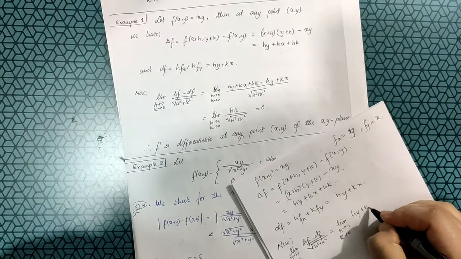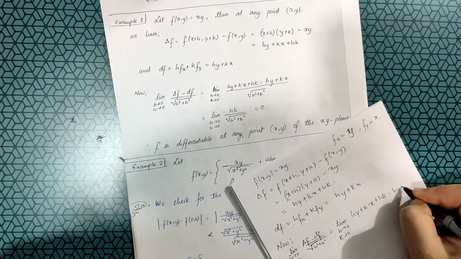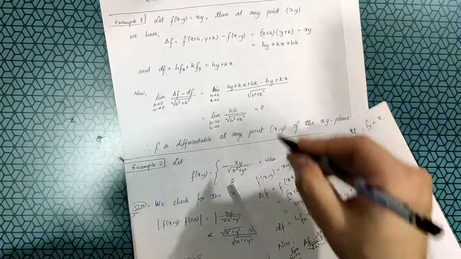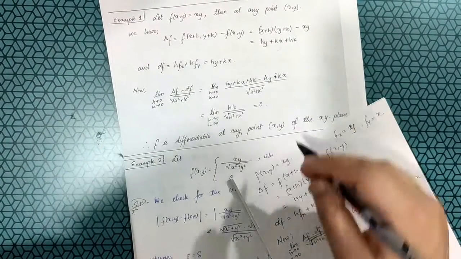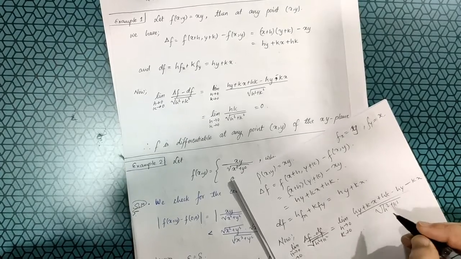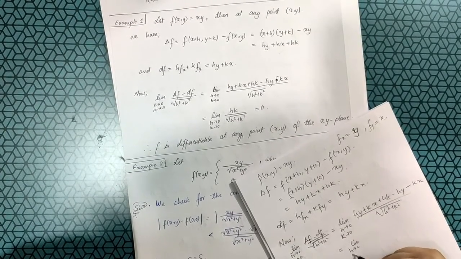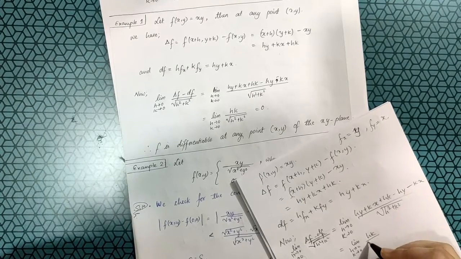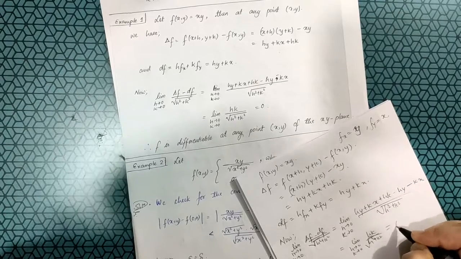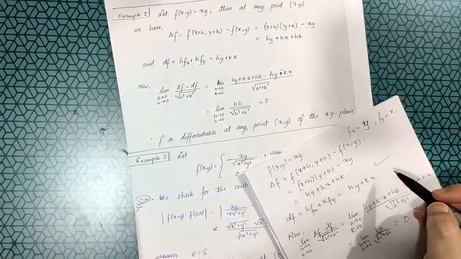So it is hy plus kx plus hk minus hy minus kx, sorry, here it will be hk, whole divided by root over h square plus k square. So this is limit h tends to 0, k tends to 0, hk divided by root over h square plus k square. As we have already done, this value is 0 and hence it is differentiable.